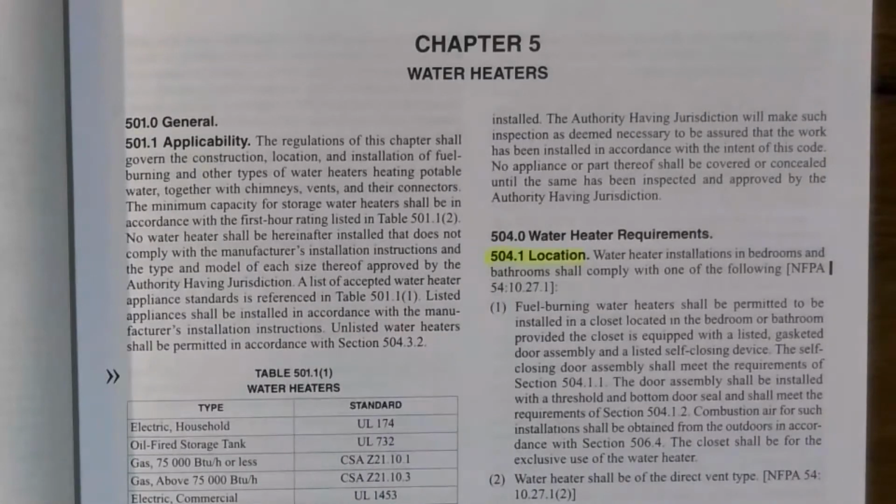Hello and welcome once again to Plumbing 2, where we talk about the code. This video will be concerning Chapter 5, water heaters.